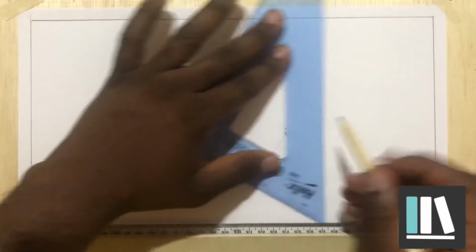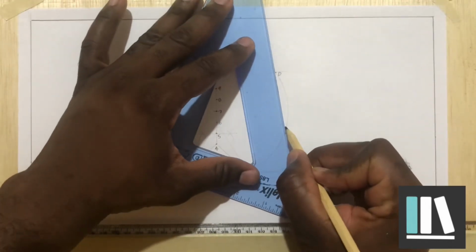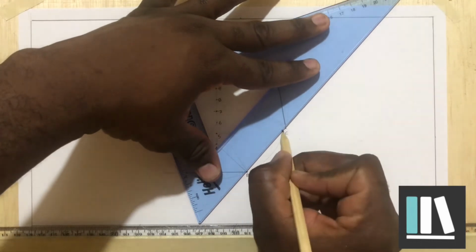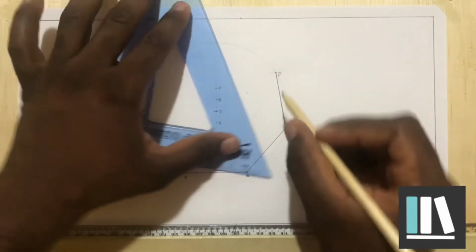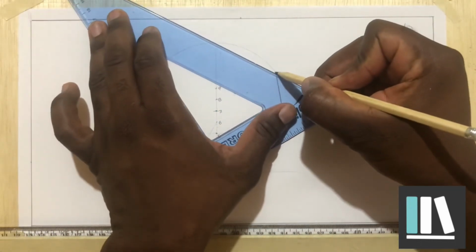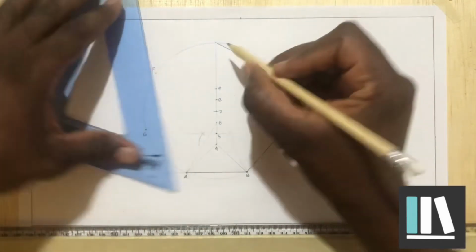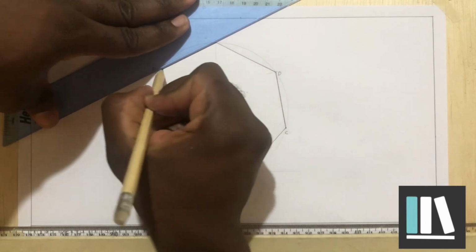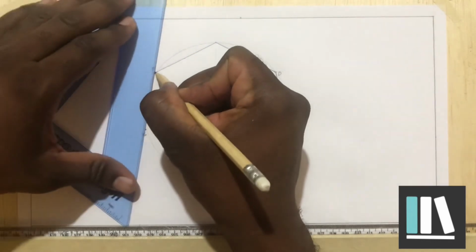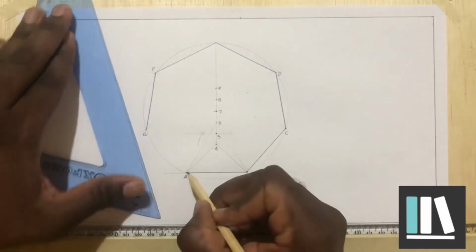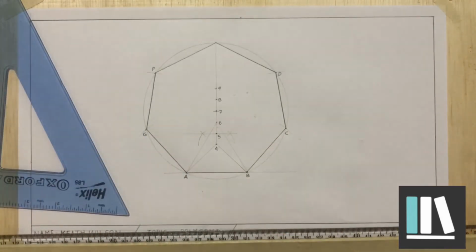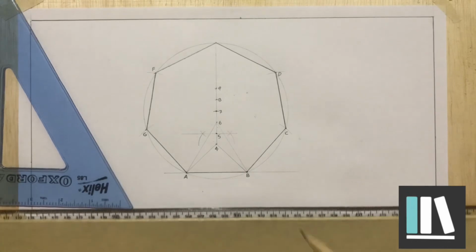So let's brighten the points. All right, and this is the heptagon.